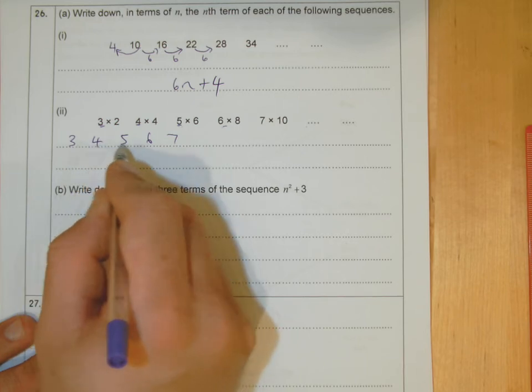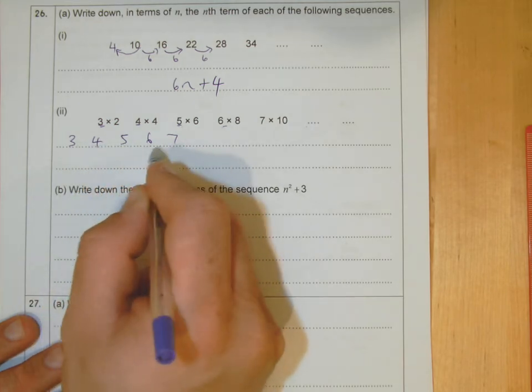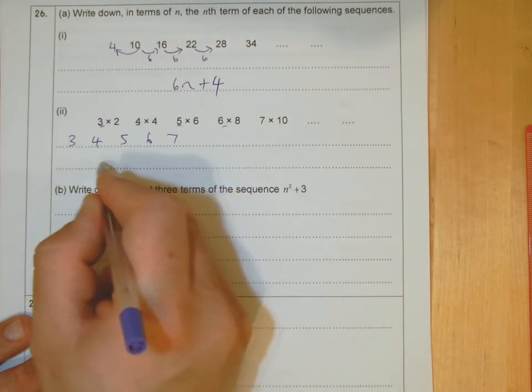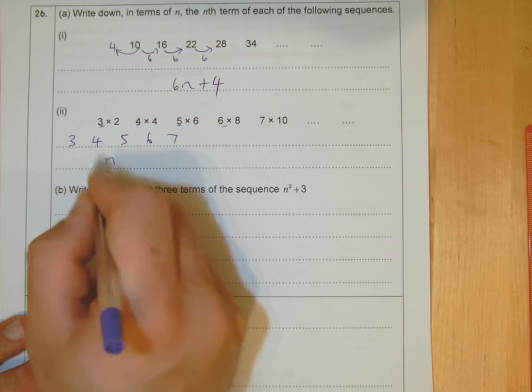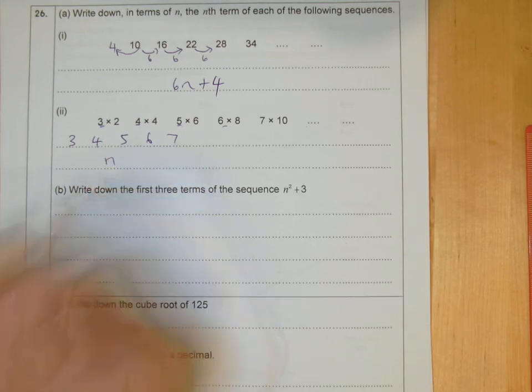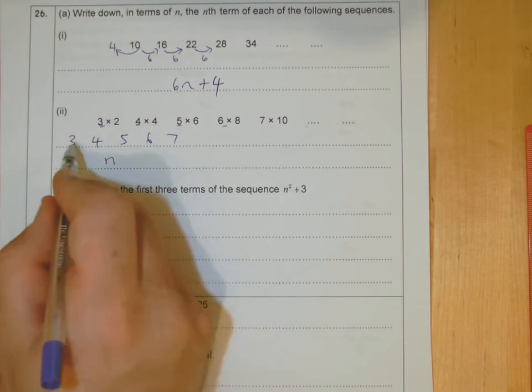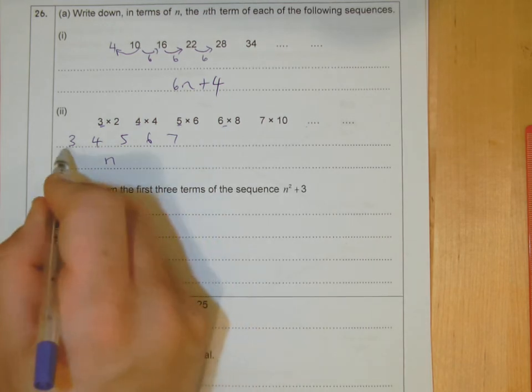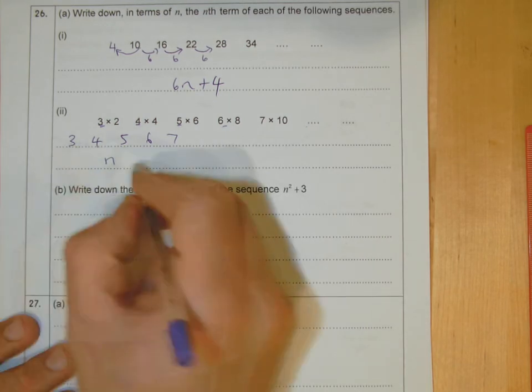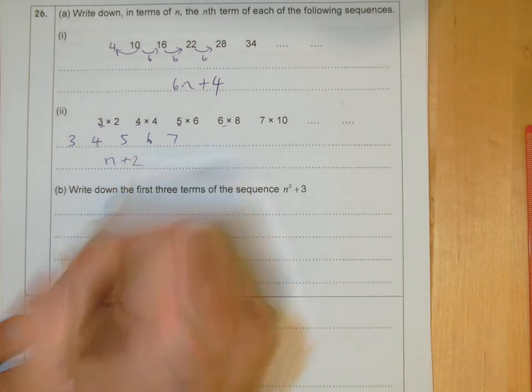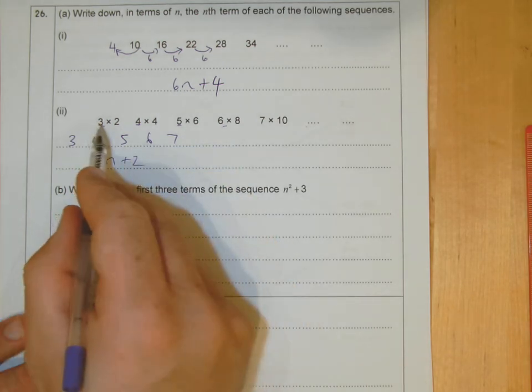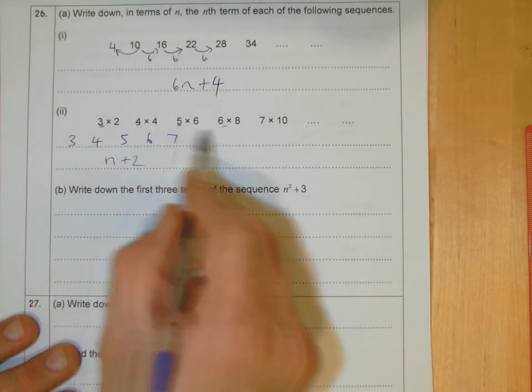Now, what's the gap here? It's going up in 1s, isn't it? So what would you write next to n? You'd write 1n, wouldn't you? I'm not going to write it though. You don't need to write 1, but it would be 1n. You don't need to write it. And then, what term is before it? Okay, what are we adding on? The term before it is a 2, isn't it? So we're going to be plus 2. Okay? So I focused on now the left of that multiplying thing, okay?